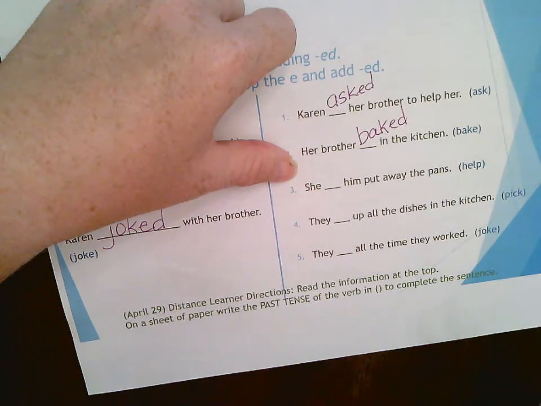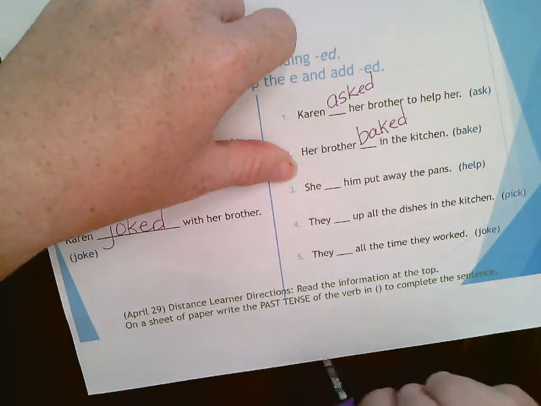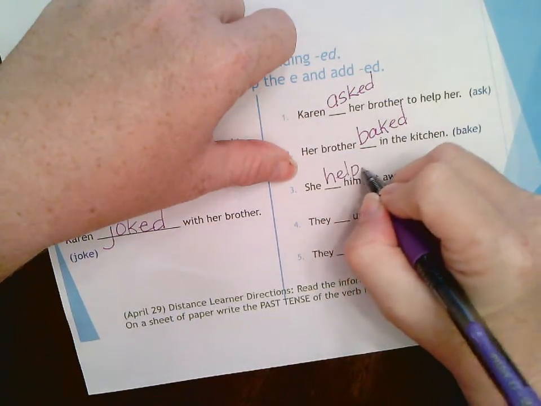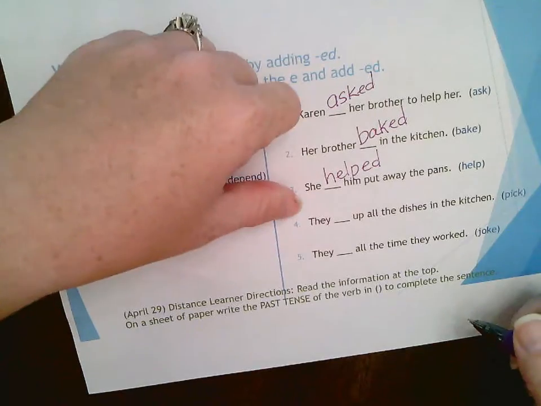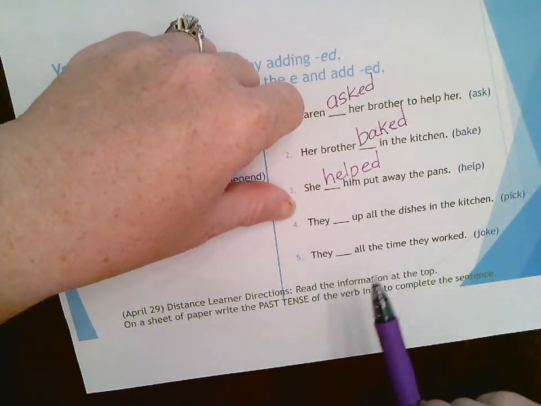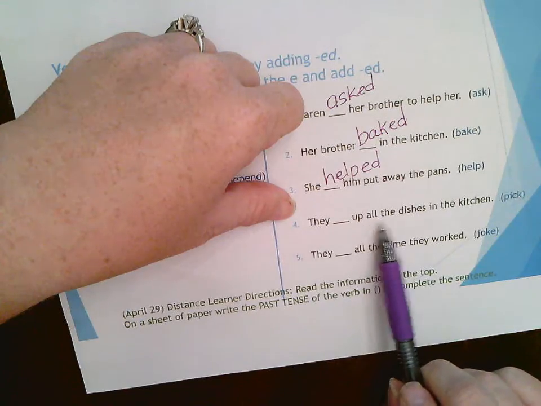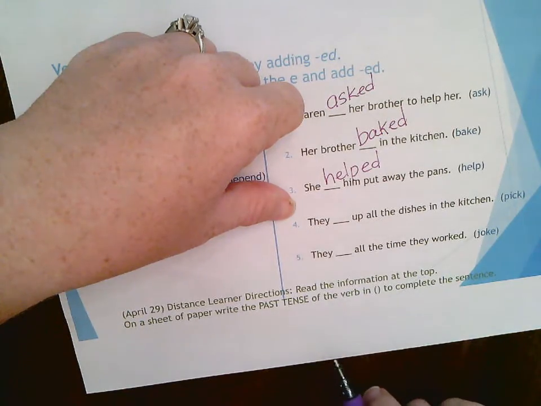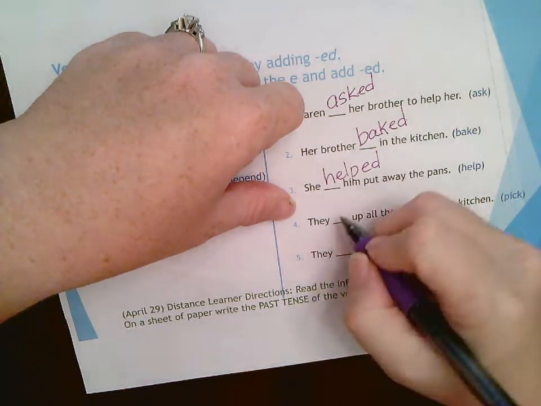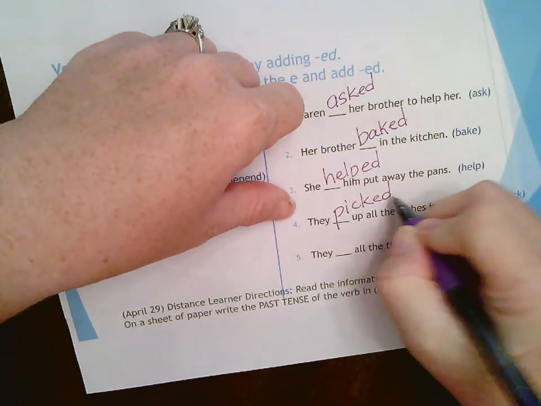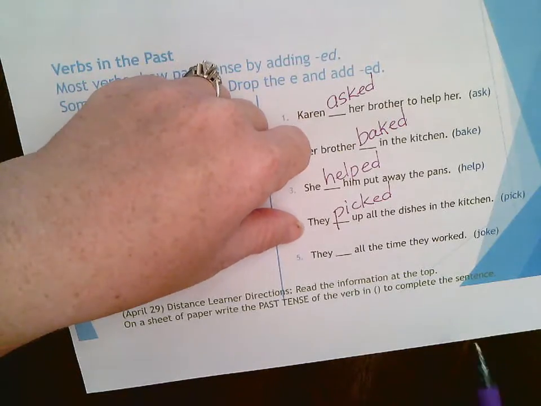Help is our base verb. Let's see, how can we make it past tense? Helped. She helped him put away the pans. Help, add my ed. Number four, pick. We want to make that past tense. They picked up all the dishes in the kitchen. Pick, to make it past tense, we're going to say p-i-c-k-e-d, add it on there.